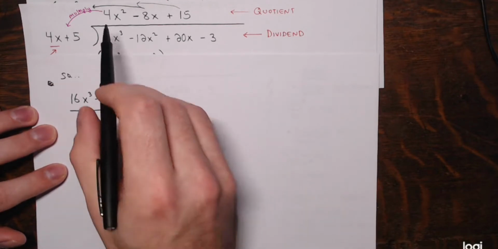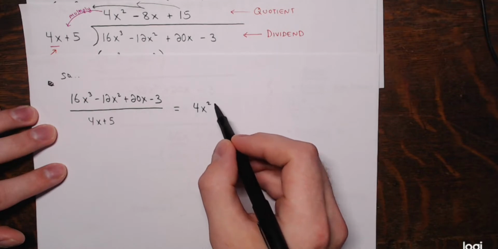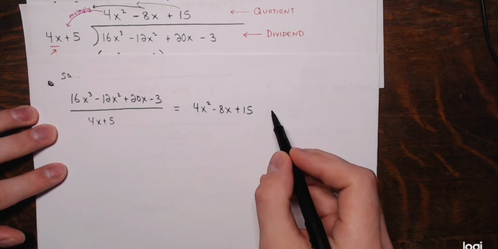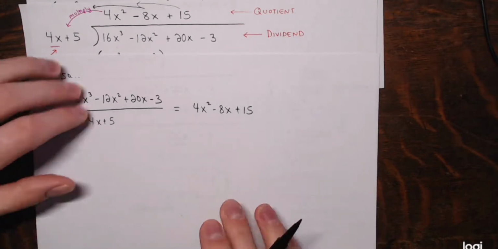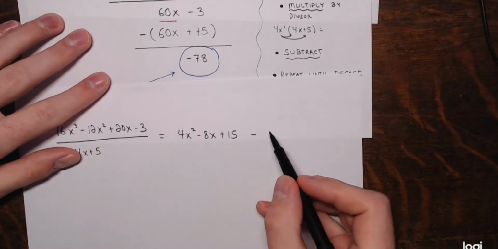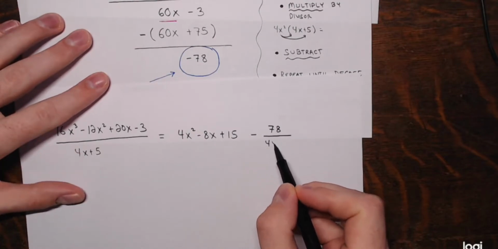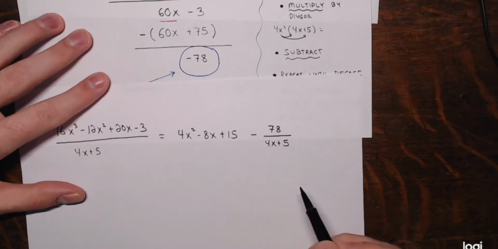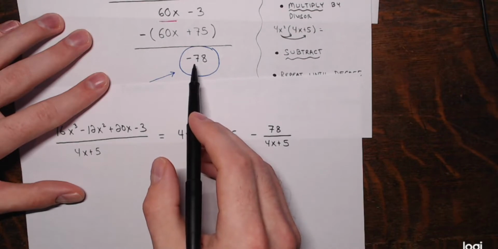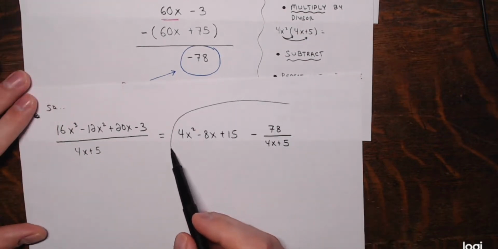The quotient, 4x squared minus 8x plus 15, plus the remainder over the divisor. Now the remainder is a negative number, so I can go minus 78 over 4x plus 5. Alright, this is because I wrote plus the remainder over the divisor, but the remainder was negative. Okay. So here's the result of our division.